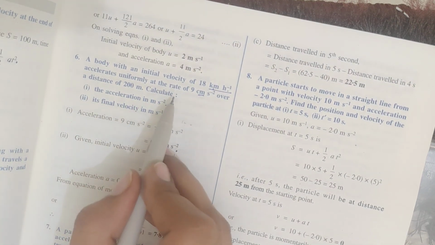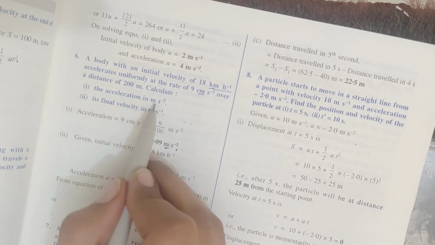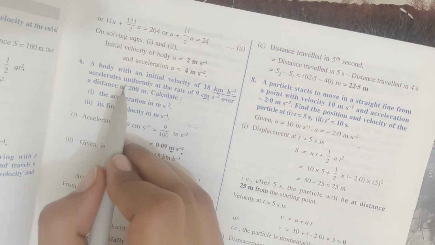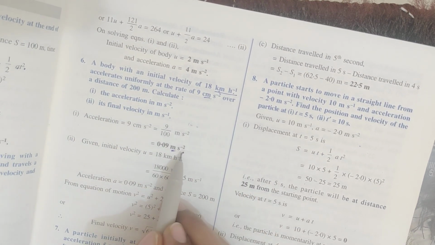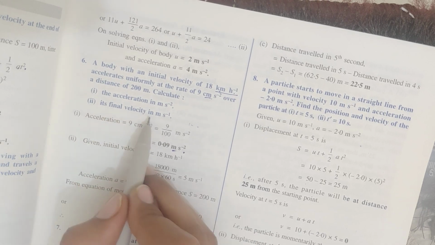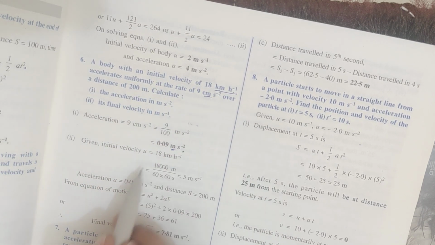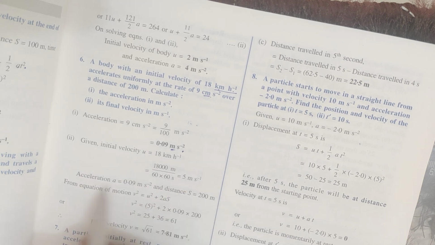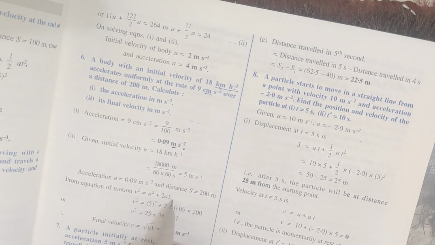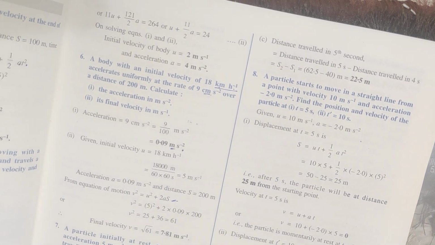Okay. Then the distance is given. Acceleration we need to find in meter per second square. Acceleration is already given, we need to find it in meter per second. Final velocity we need to find out. Initial velocity is given already. So after converting the initial velocity, you will get the final velocity by using this equation of motion.